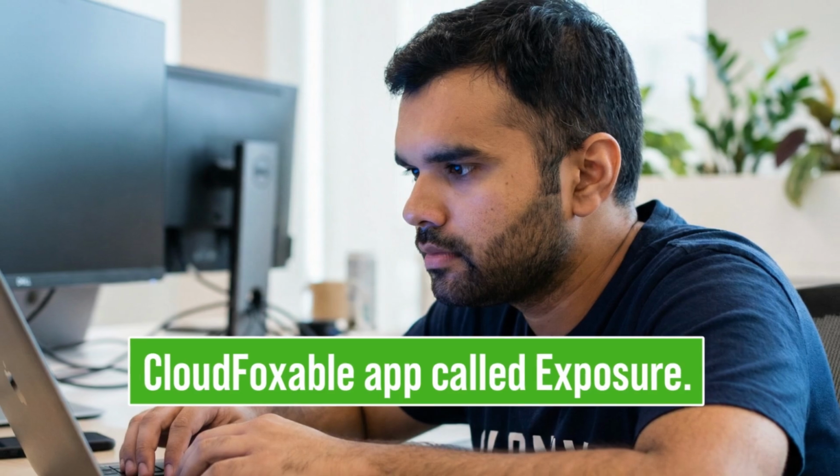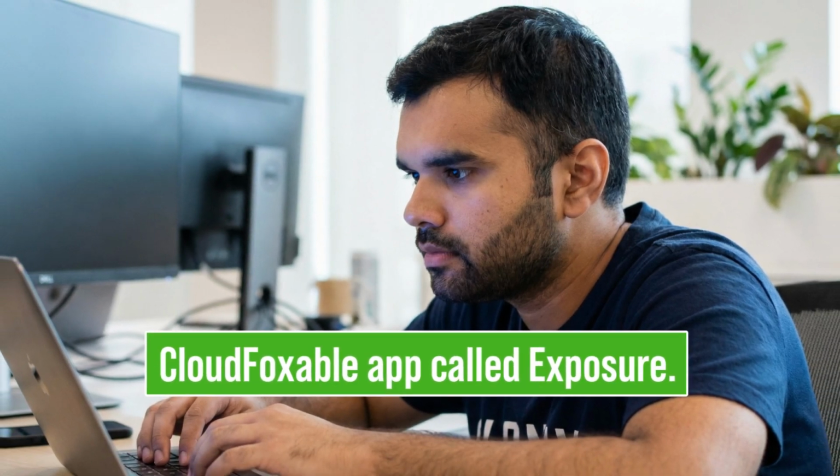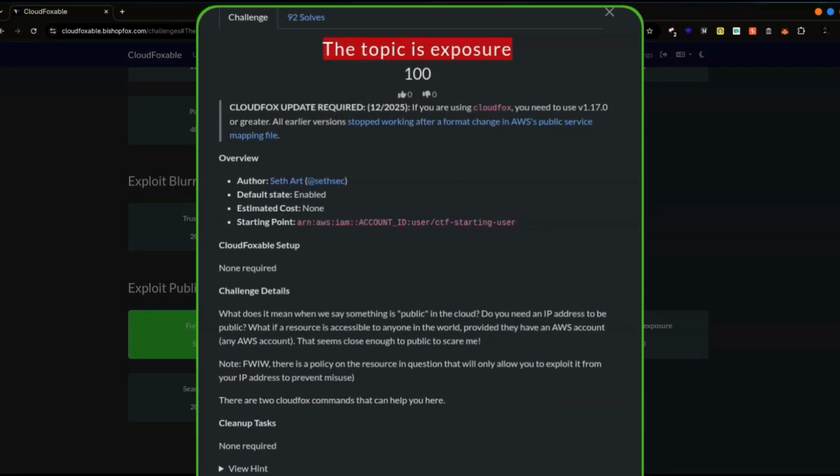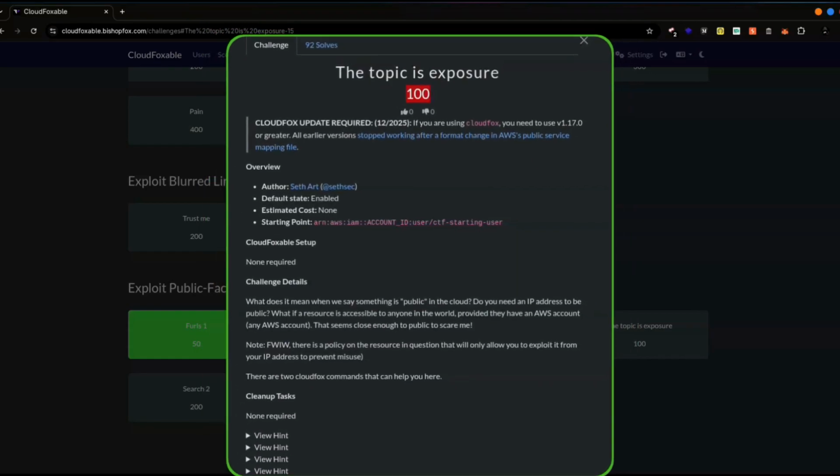In this video, we are going to solve a CloudFoxable lab called Exposure. Before we start the actual exploitation, let me quickly go through the lab description so we clearly understand what the challenge is asking us to do.